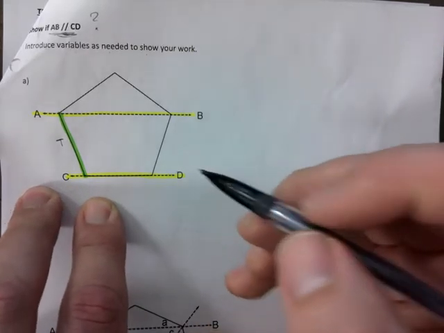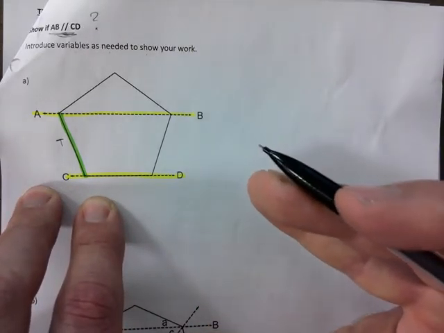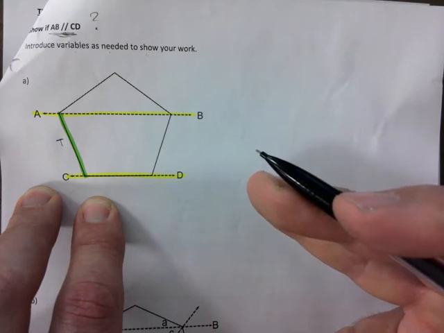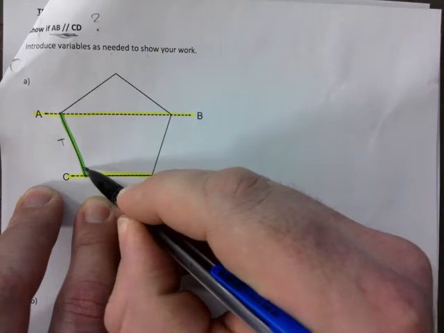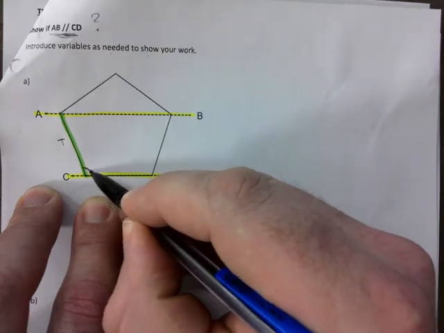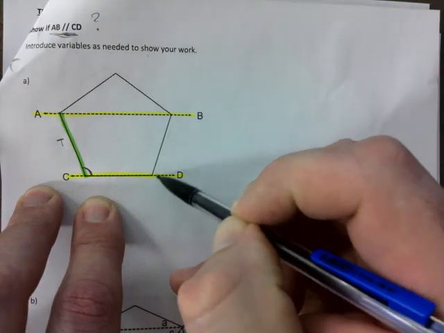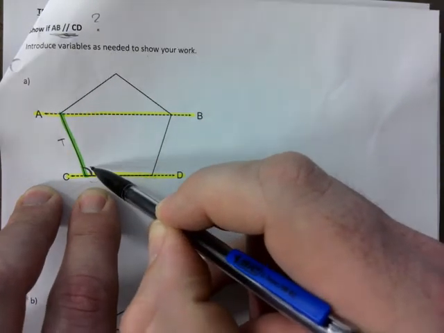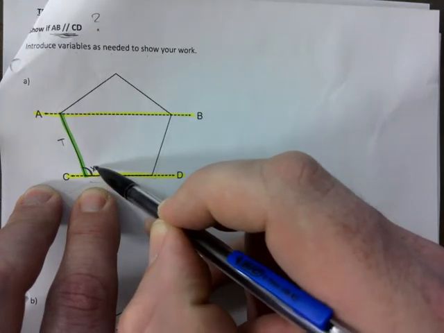And if you don't know what to do in this case, try to figure out information you can calculate. Like this angle right here, what would we call it? Don't look at the parallel lines, just look at that pentagon. That would be the interior angle of a pentagon, correct? So let's call that x.